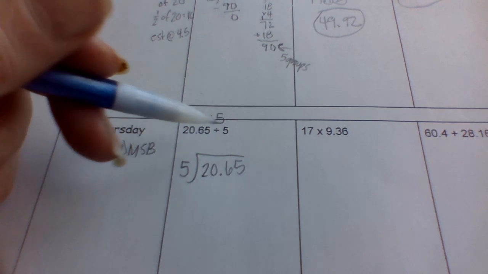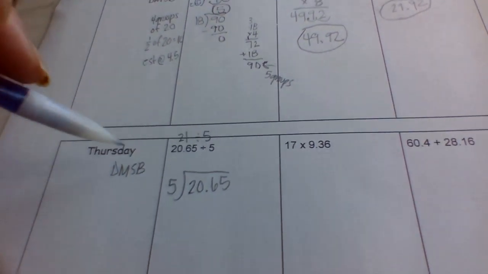Divided by 5. Well, I'm going to also use the opposite. And hold on a second. My dog, just so everyone can see, is climbing up.